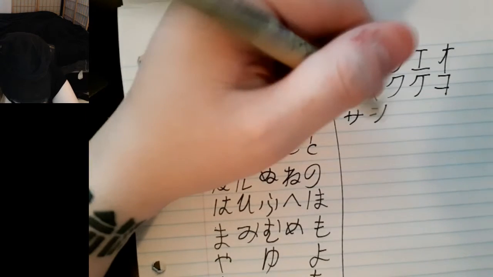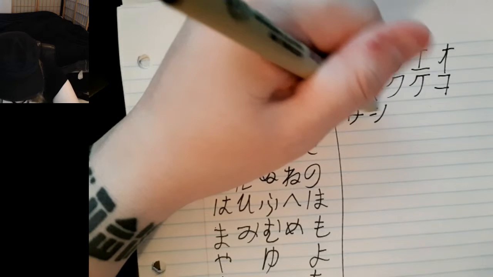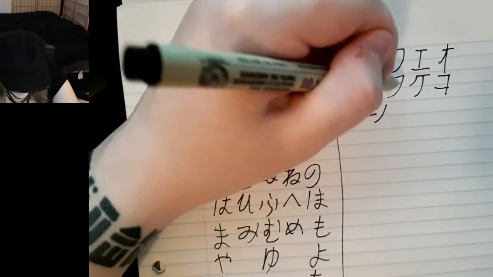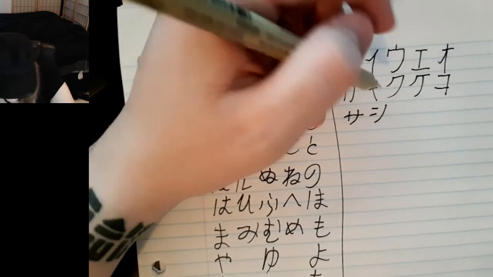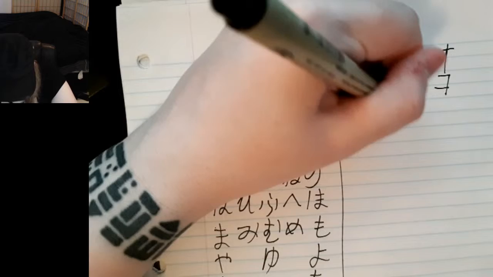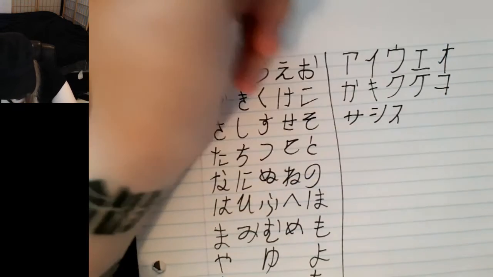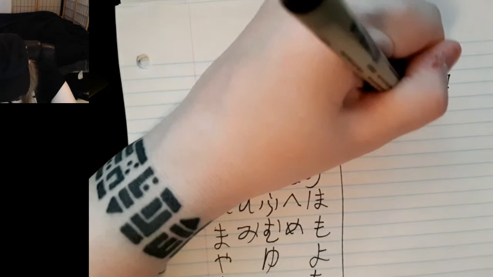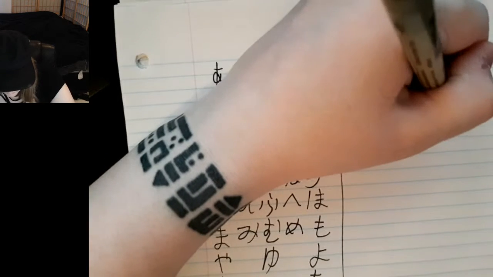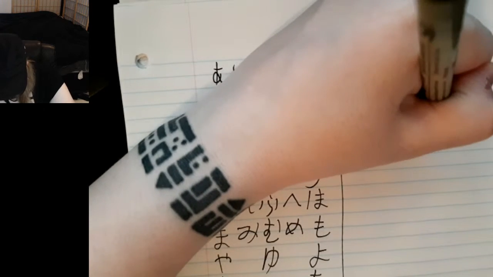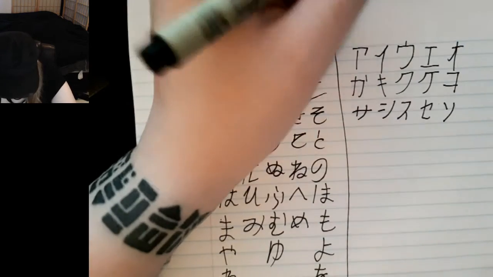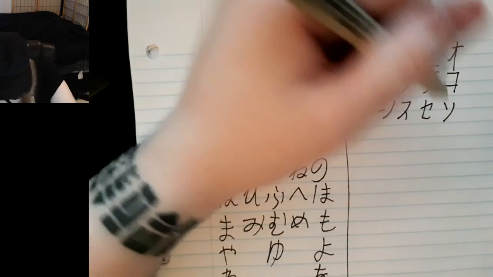Now, Shi and Su are kind of hard to remember. I just remember double line that way. Double line horizontally versus double line vertically is the easiest way to do it. Sa, Shi, Su, Se, So. And So is a vertical line down on the one line.